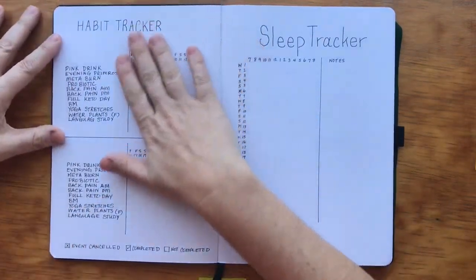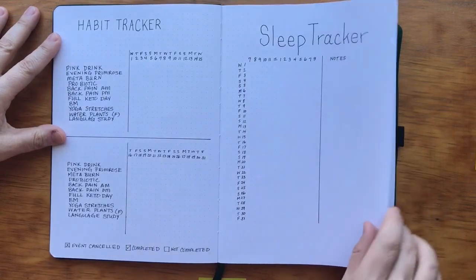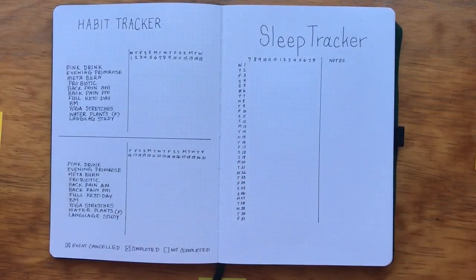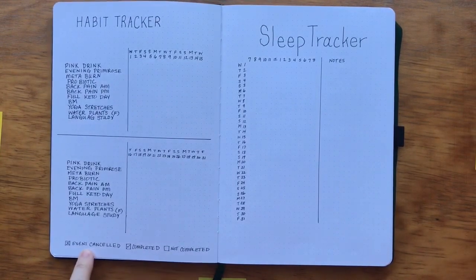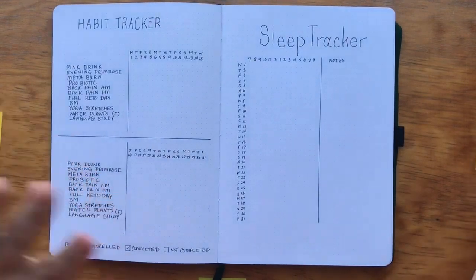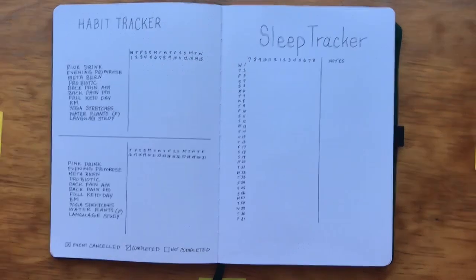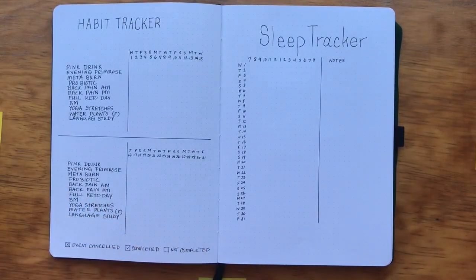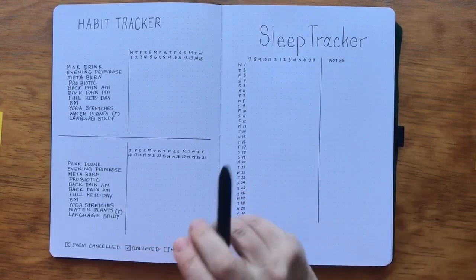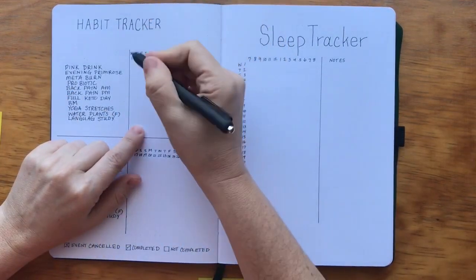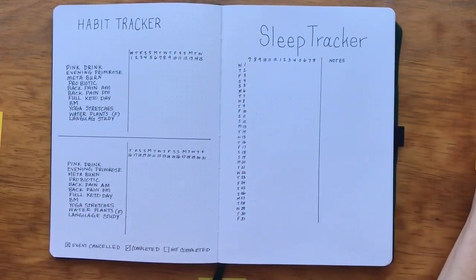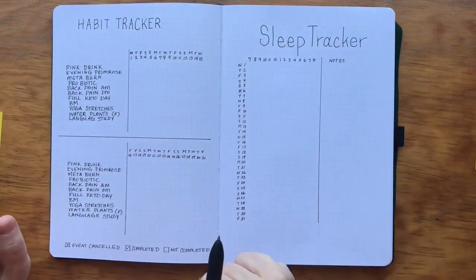Okay, then I have my habit trackers and my sleep tracker. The basics for the habit tracker are: a symbol if I'm not doing it today or the habit is canceled, a tick or check for having completed it, and leaving it blank for not completing it. Something very, very simple. So let me go in and organize that for this month.